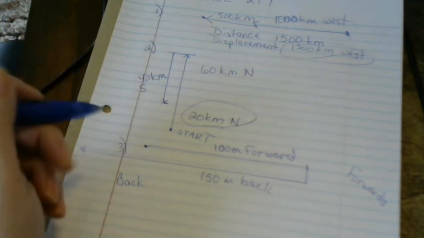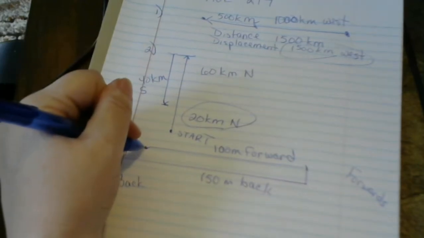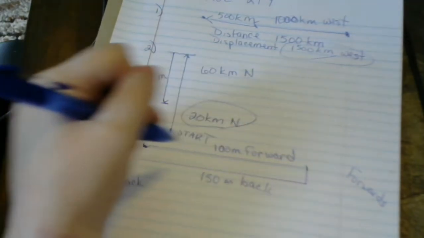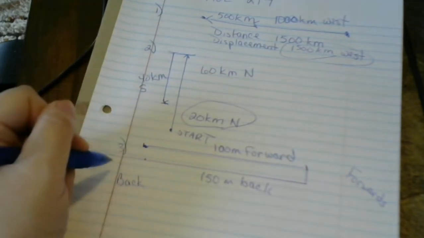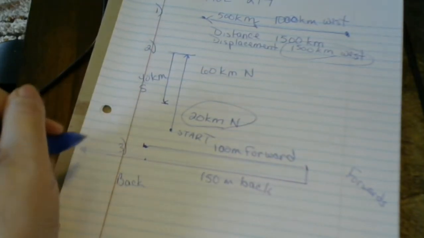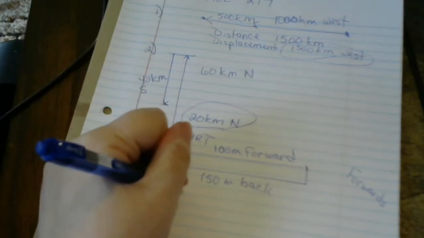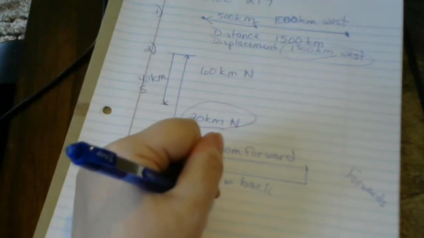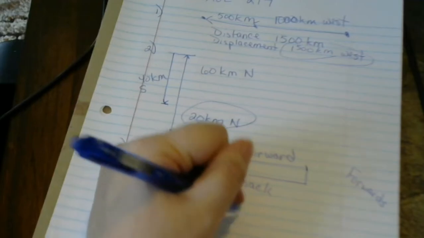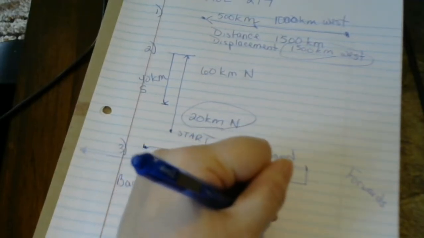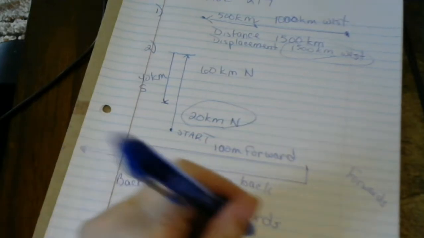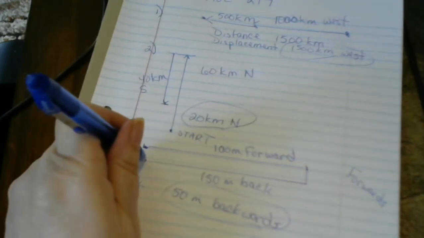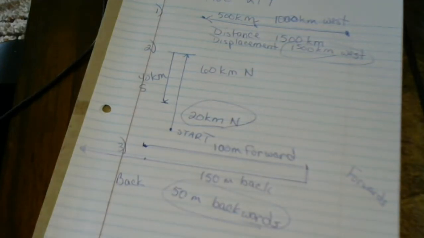That's your total travel. That's your distance. But it's asking for displacement. So I started here, and if I come back, that's 100, and then this is 50. So I am going to be 50 meters, and it's going to be backwards. Okay? Because you went past where you were 50 more. And that backwards, that's the direction. Okay?